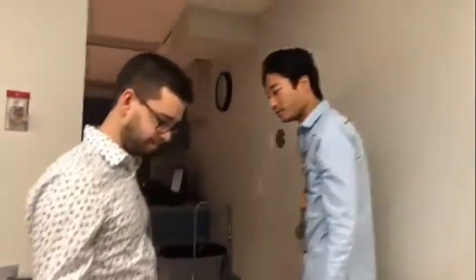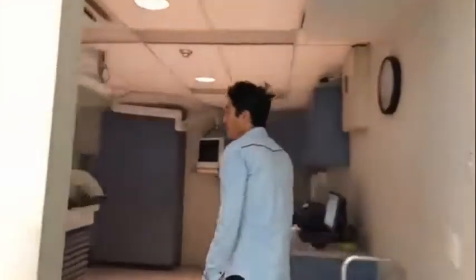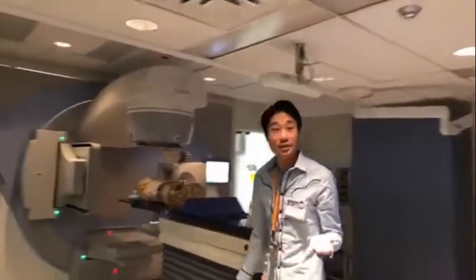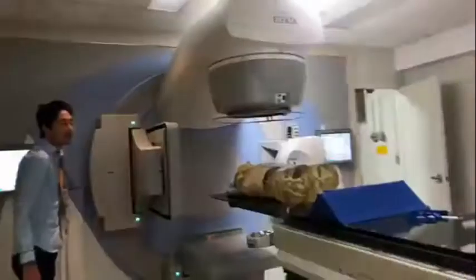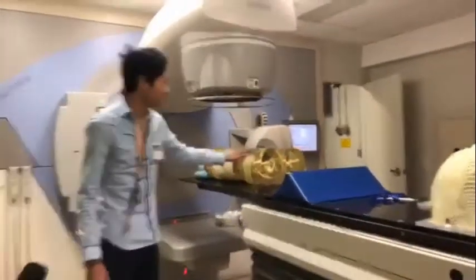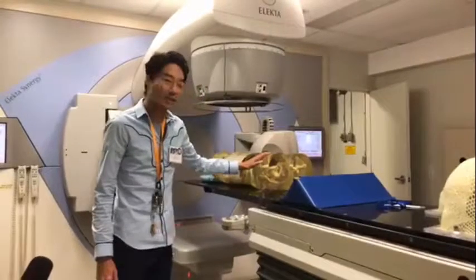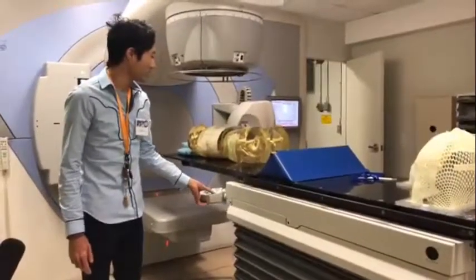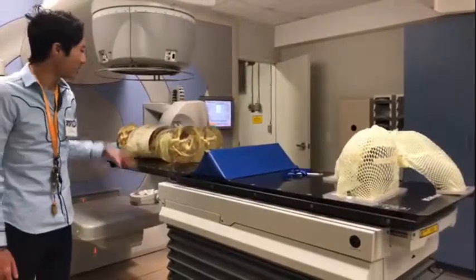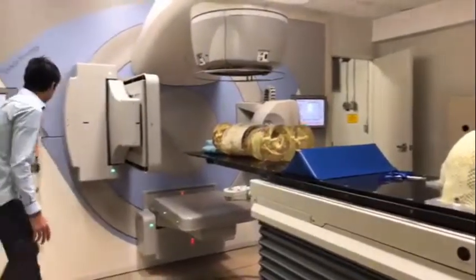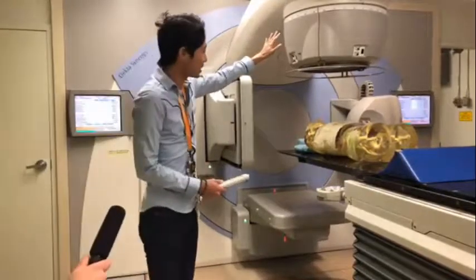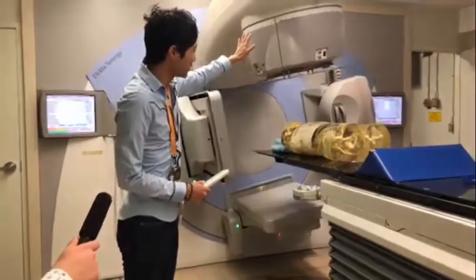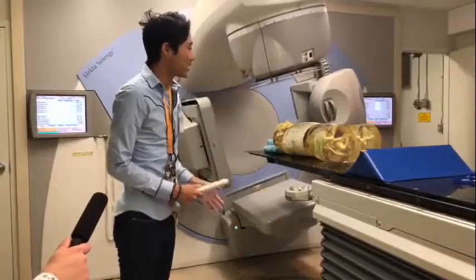So actually, if you follow me, this machine is called a linear accelerator. This is what's used to treat cancer patients. And at our school, we work on phantoms, and this linear accelerator can go up and down, in and out of the machine. This function right here, this is called the gantry, and the gantry rotates back and forth.